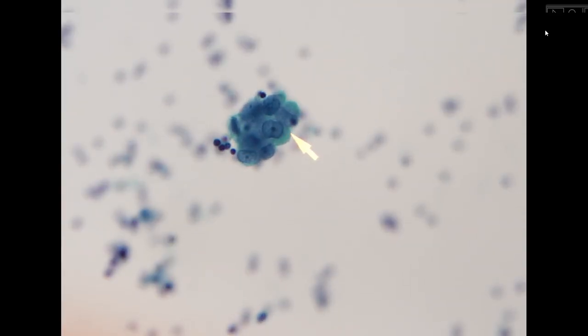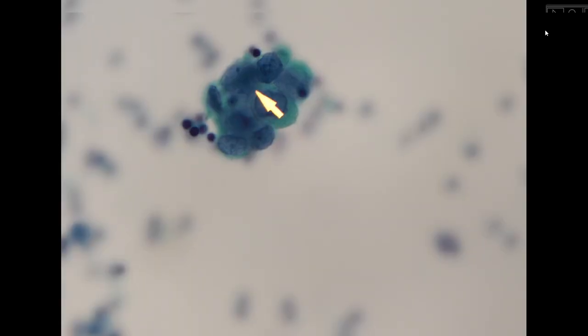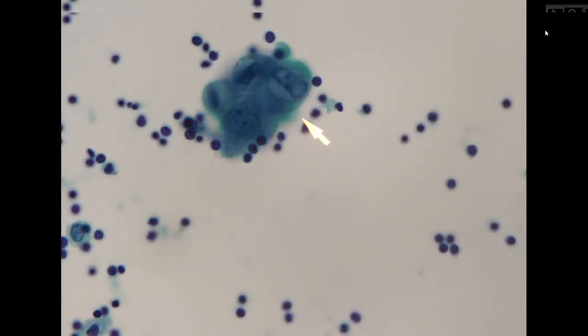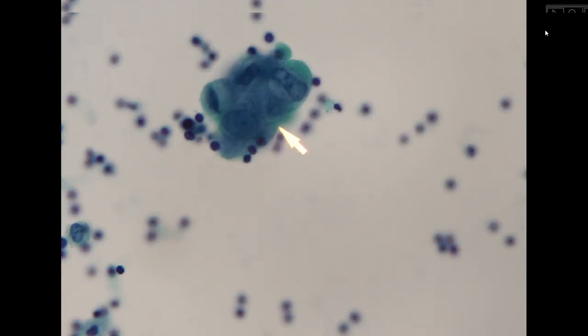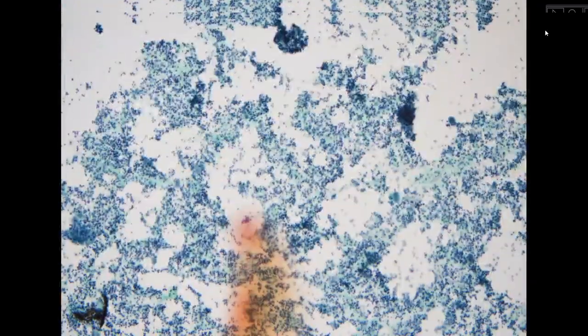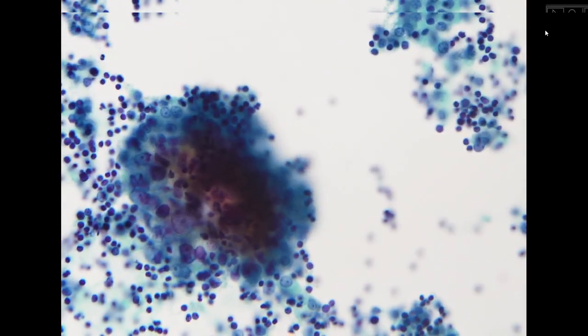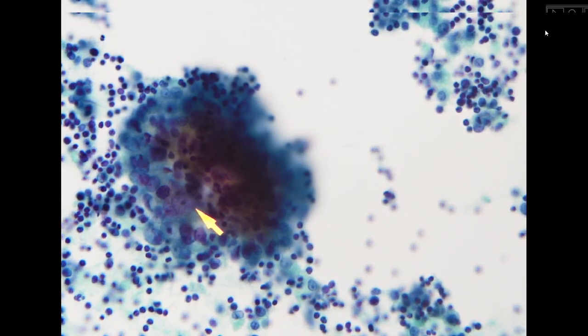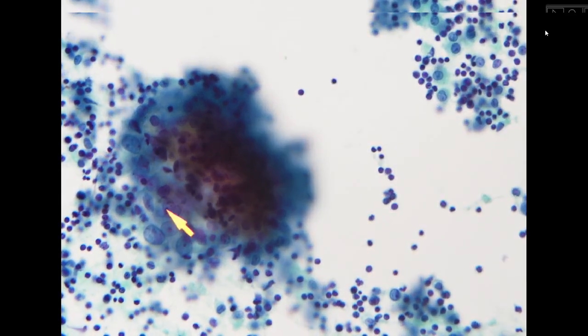So for this case, you can appreciate that this is a highly three-dimensional cluster of cells. We can appreciate these enlarged irregular nuclei with very prominent nucleoli similar to the size of a lymphocyte, and you need to focus up and down to see through each of the cells in this tight cluster. So this is a high-grade adenocarcinoma, and because it's recurrent disease, sometimes the tumor cells will be quite scant. Here is another cluster, also highly three-dimensional, and you can appreciate the big nucleus, big nucleoli, and everything.